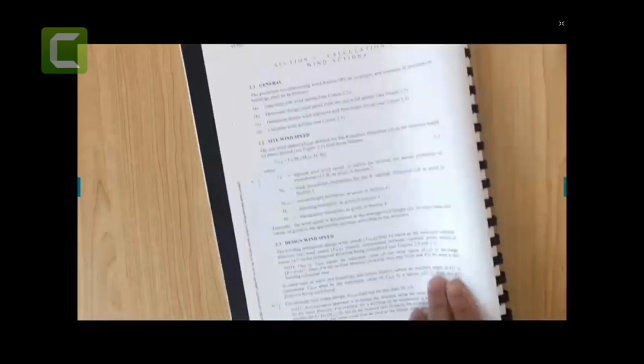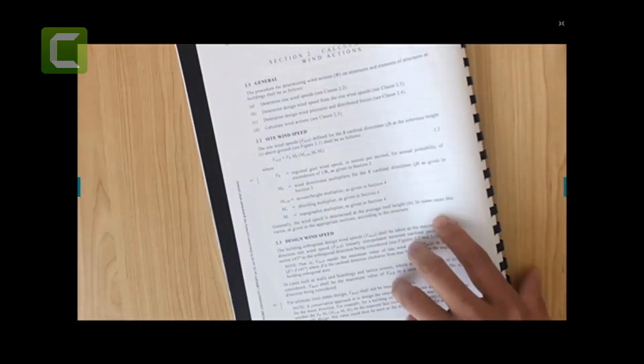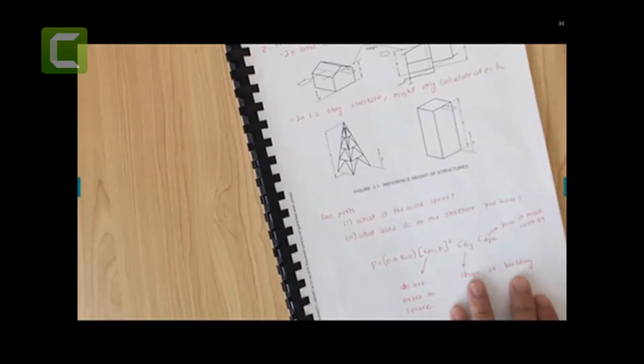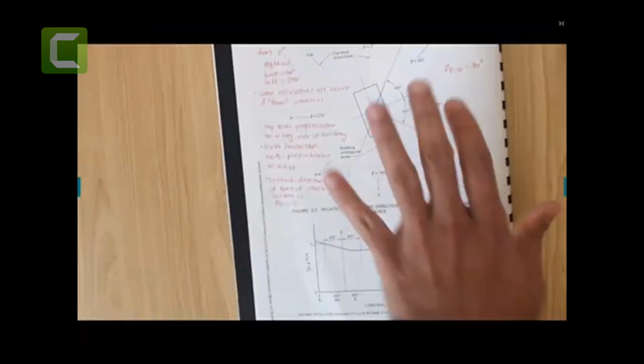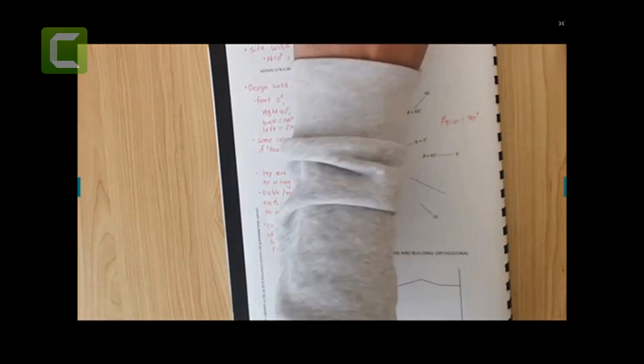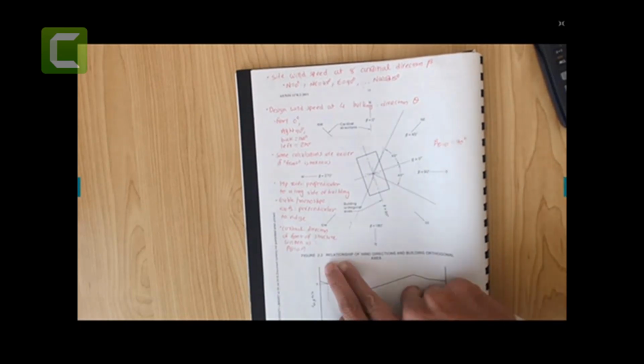They ask you to go to figures 2.2 and 2.3. So where is it? Here, this is the one that we're going to use. Let me take you through it. This is the relationship between wind direction and the building orthogonal axis.